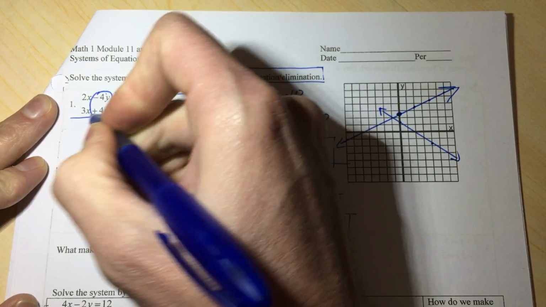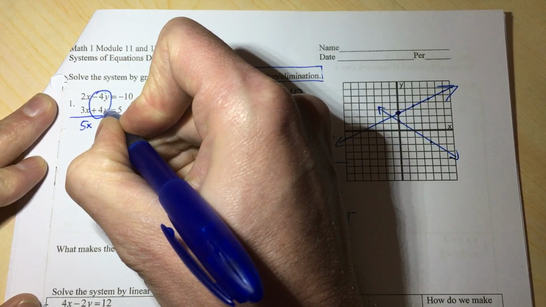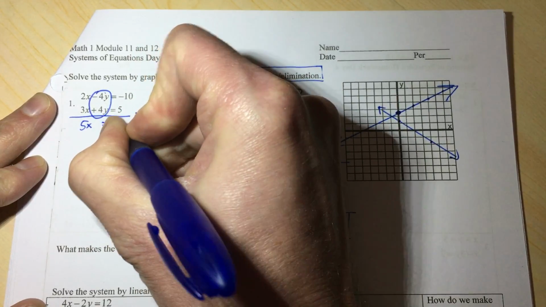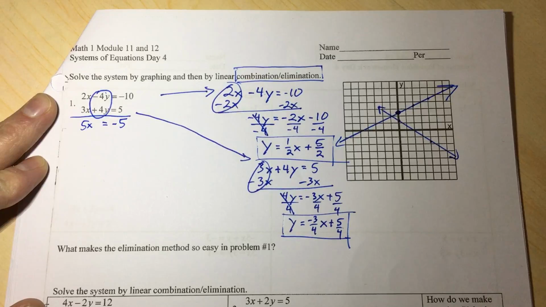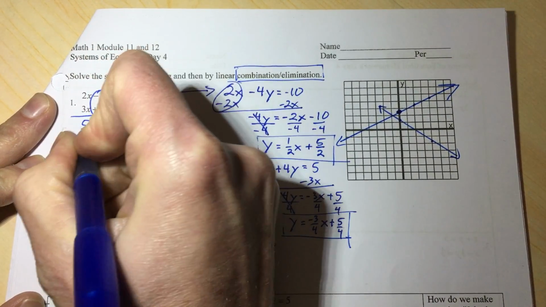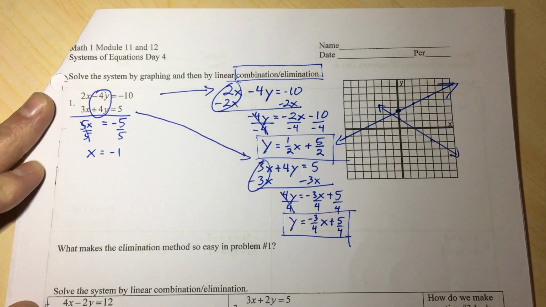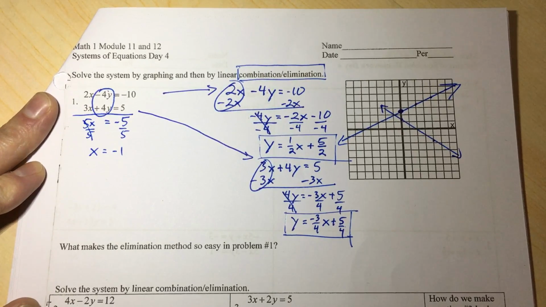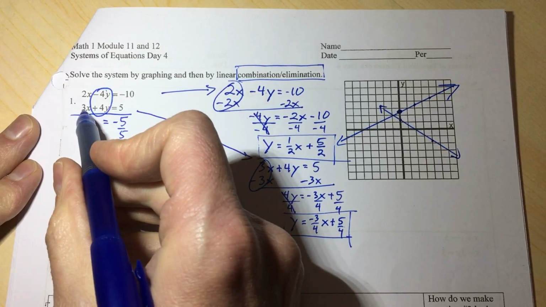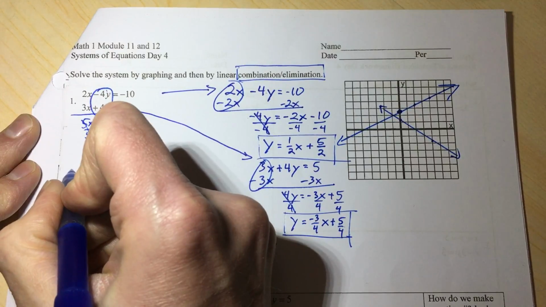So 2 plus 3 is 5x. -4 plus 4 is 0. It's gone. And then -10 plus 5 is -5. So we got rid of a y. Now we divide by 5, and we have x equals -1. So we know that x is -1. We're ready to substitute -1 back into either one of the equations. I'm going to pick the second one because I don't see any negatives in it, and I don't want to deal with very many negatives if I don't have to.